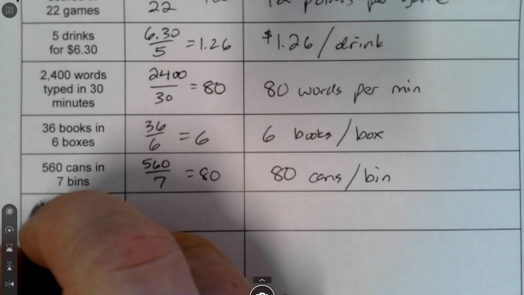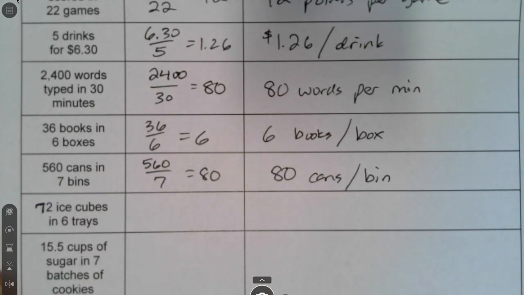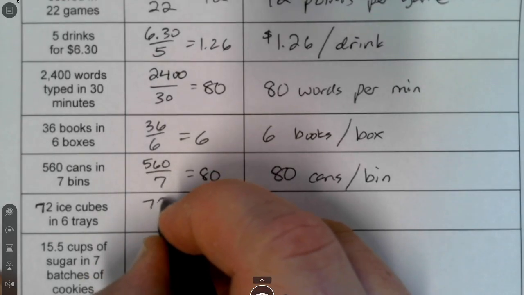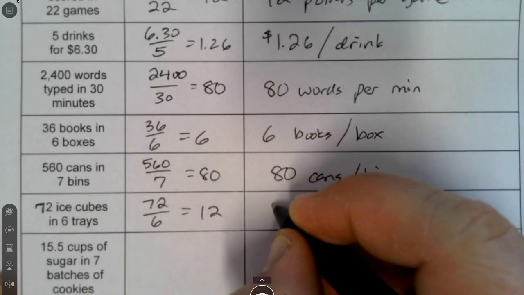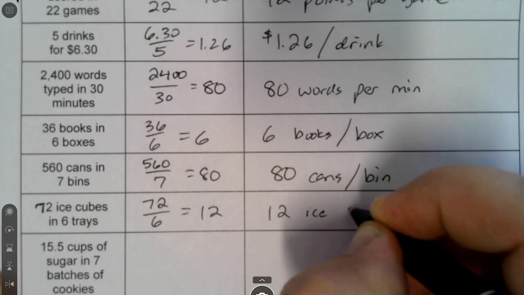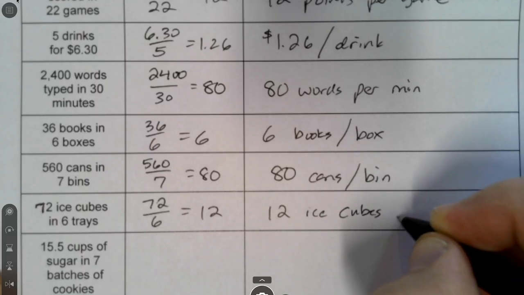Okay, and sorry, this is supposed to be 72. I have a typo there I gotta fix. So 72 ice cubes in 6 trays. So 72 cubes in total divided by 6 trays gives us 12 ice cubes per tray.